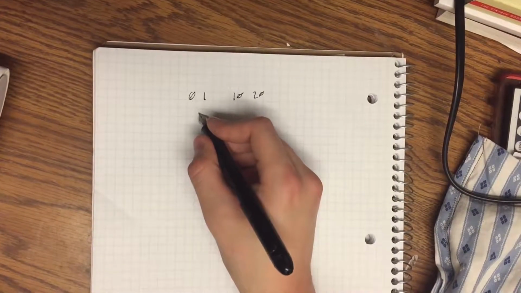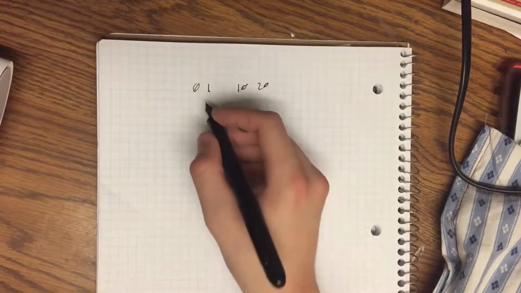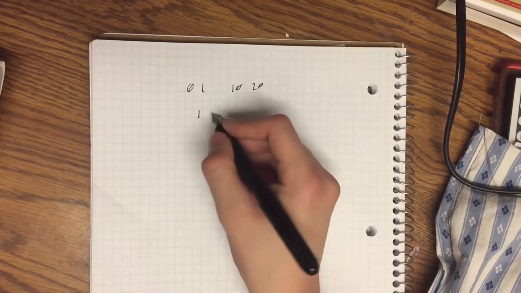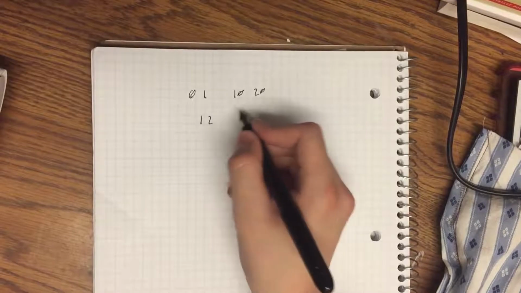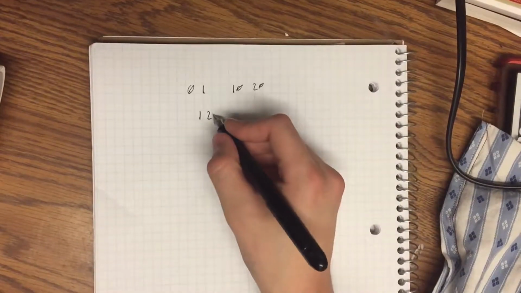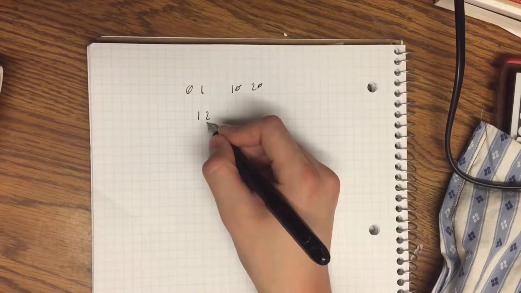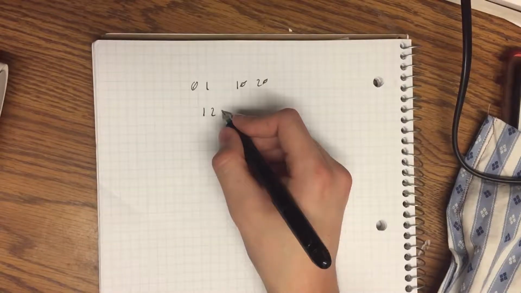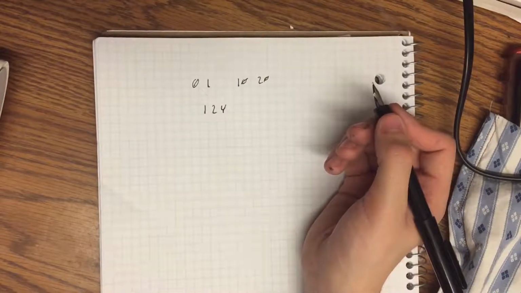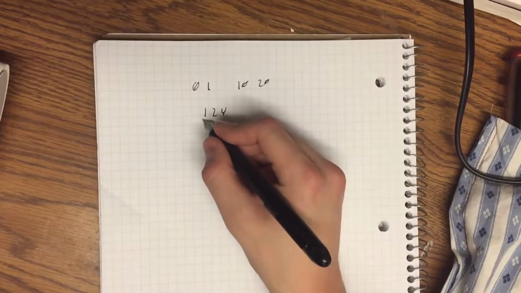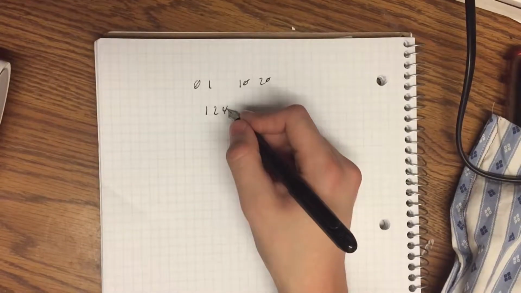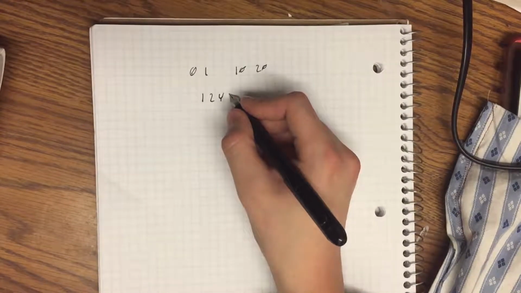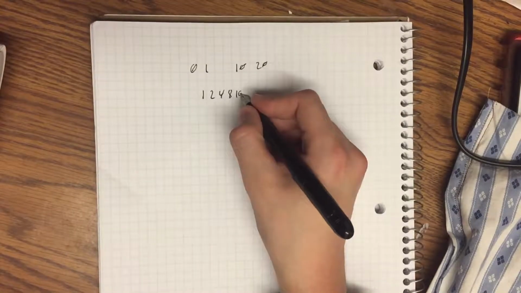How a binary system works is that in this place, a 1 would represent a 1. Pretty simple. But for the next place, each time you go up, it's a multiple of 2. So for example, if there's a 1 here and a 0 here, that means it's 2. Now, if we go up one digit, and there are 2 zeros here and a 1 here, that means it's a 4. So we can go on and on.